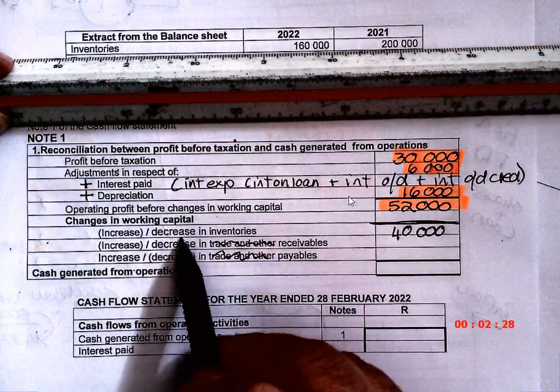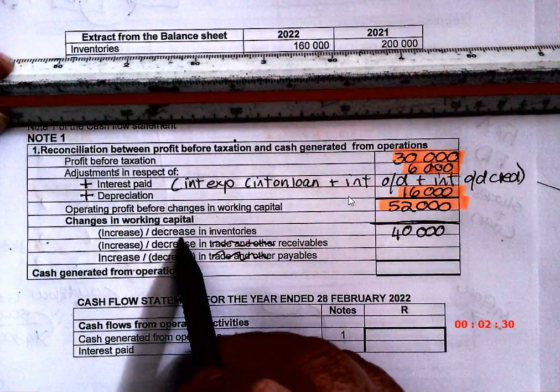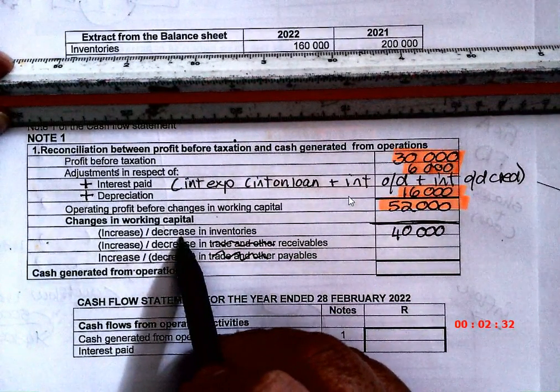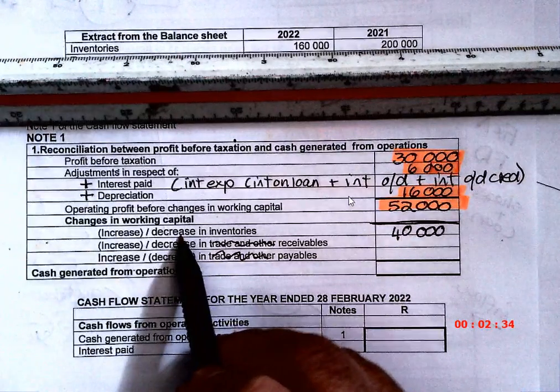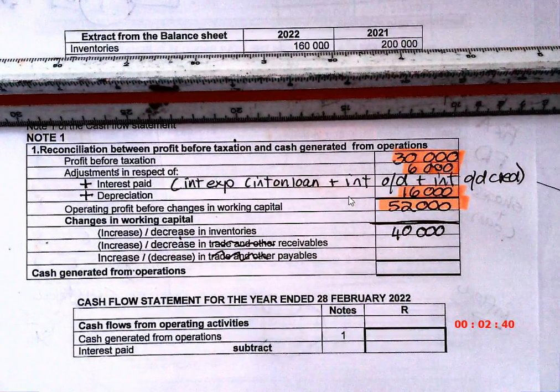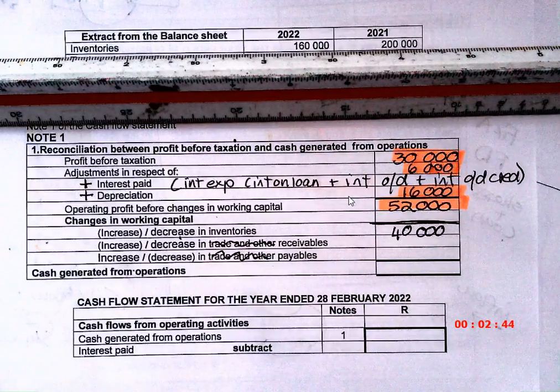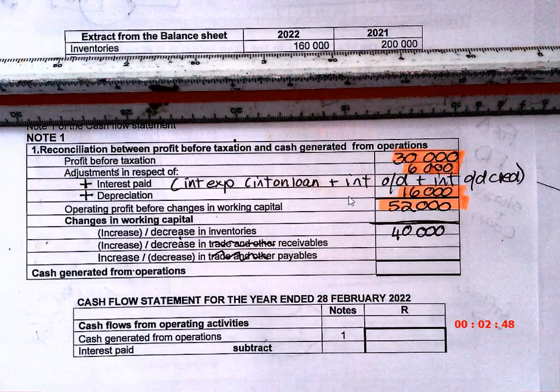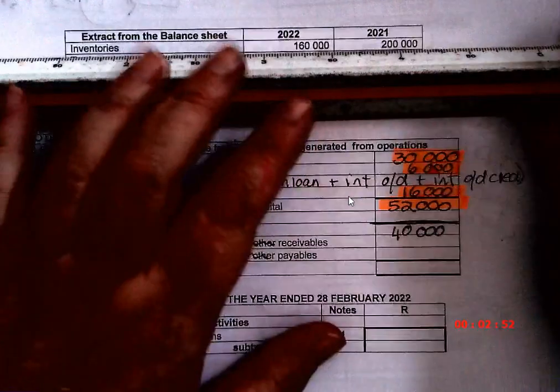And a decrease is positive. Can you see why I say to you, when you write down your format, you immediately put your brackets in. Increase, increase, decrease. So it's literally increase bracket, decrease bracket. Inventory, receivables, payables.